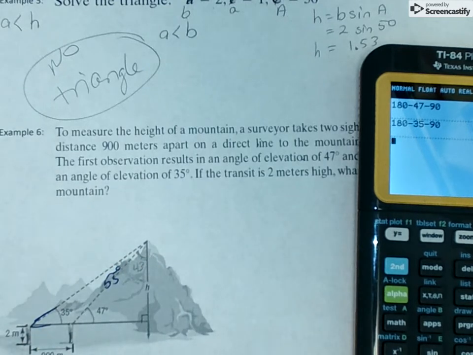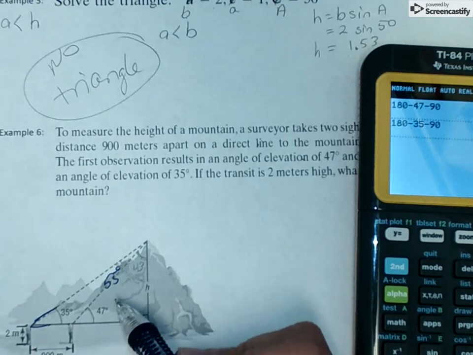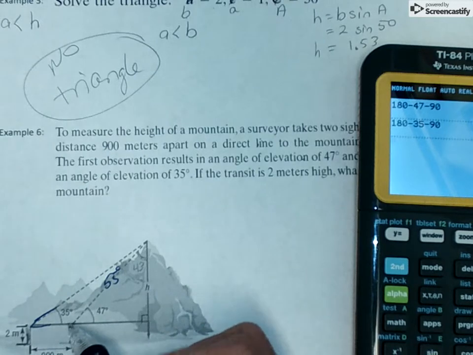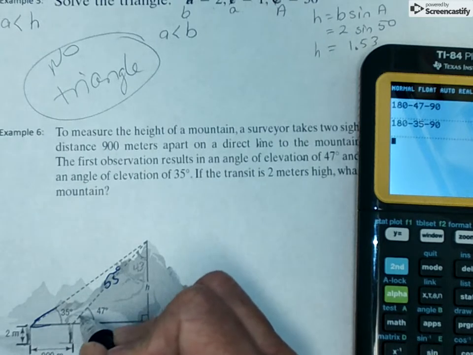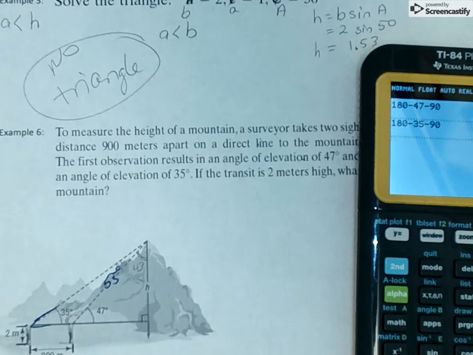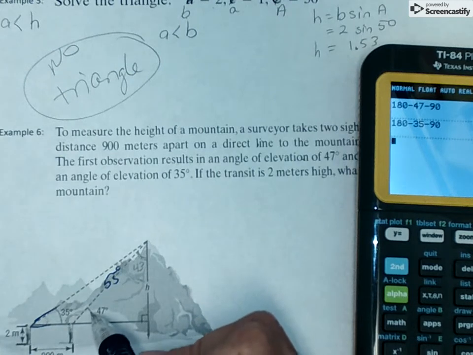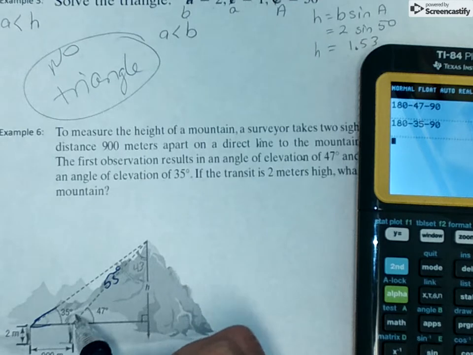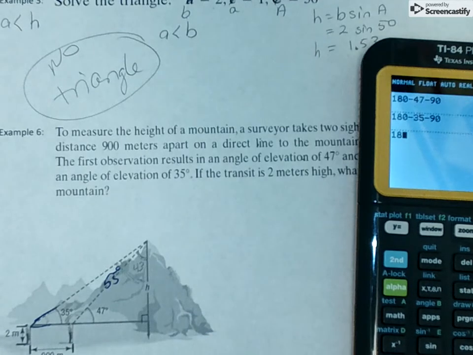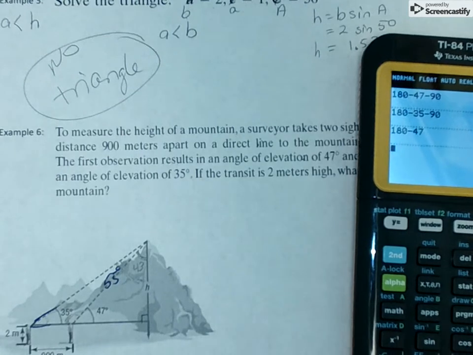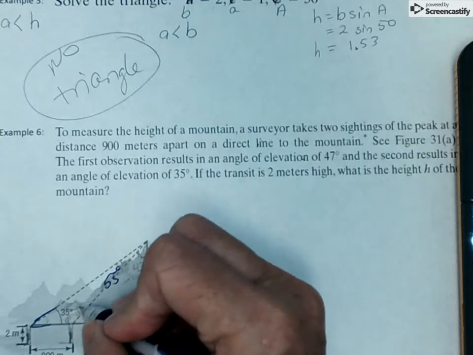Okay, so what can we do here? I'm looking at a triangle here. I know this width right here. Could I figure out this angle? So I'm looking at a skinny triangle. Sure, I could. Because this is a straight line, 180 minus 47 would give me this little angle right here. So 180 minus 47 is 133.